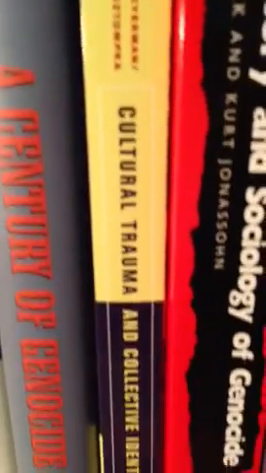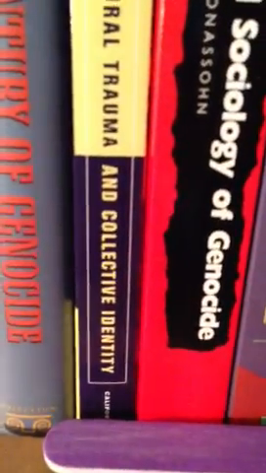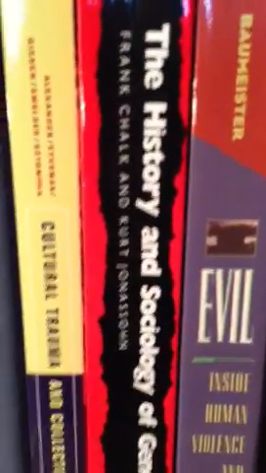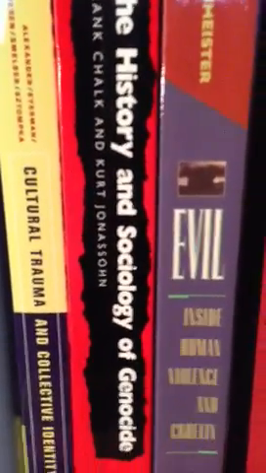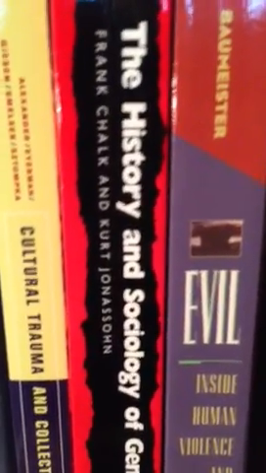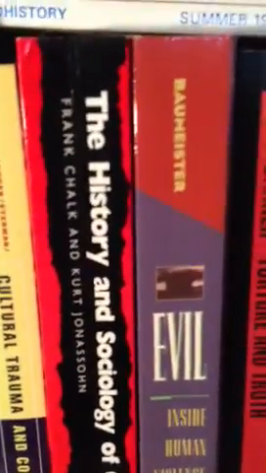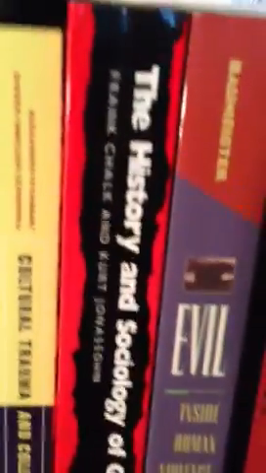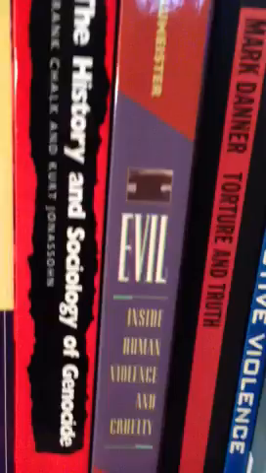There's Wight's A Century of Genocide, again an excellent historical comparative analysis. There's Alexander et al., Cultural Trauma and Collective Identity. This book here was really my introduction to genocide studies, The History and Sociology of Genocide by Chalk and Jonassohn, and it's just an amazing overview. Of course, it needs to be updated, but the whole model they use, it really is helpful.